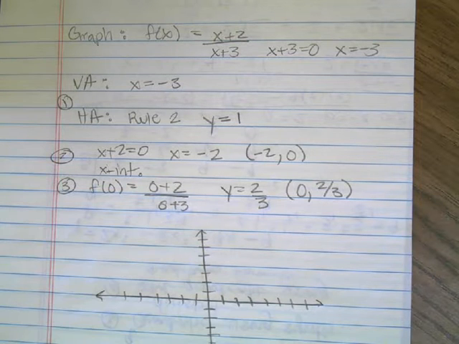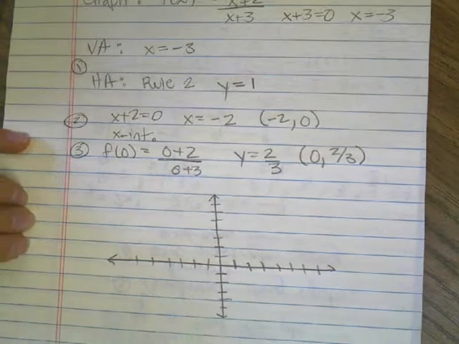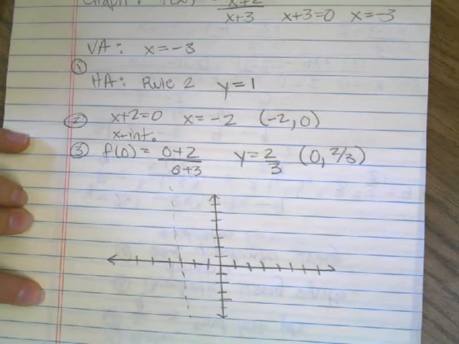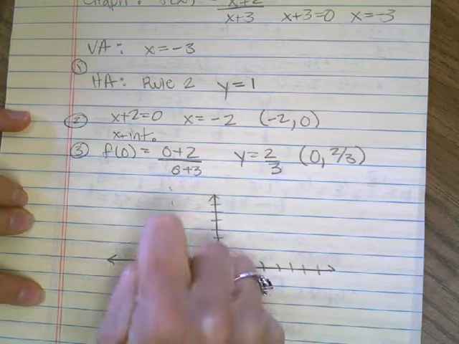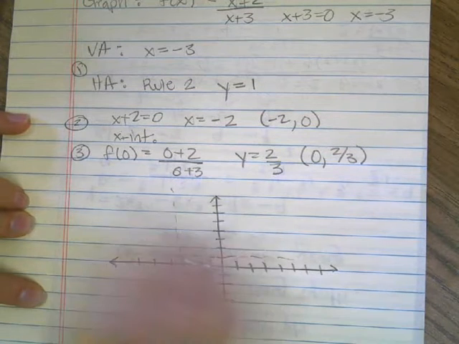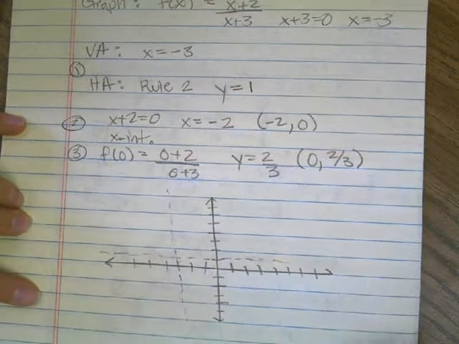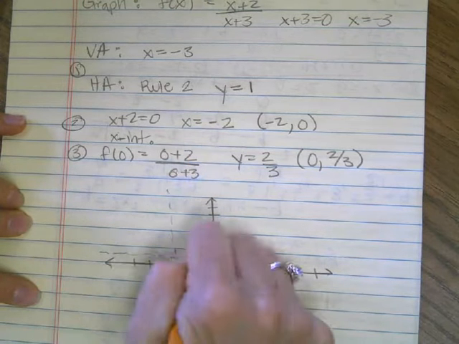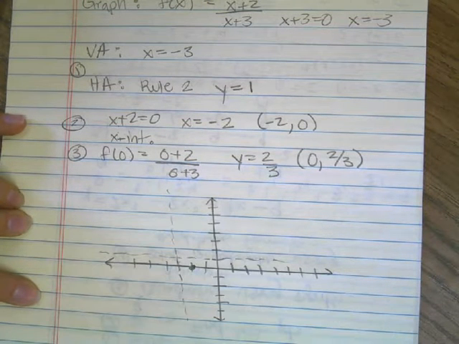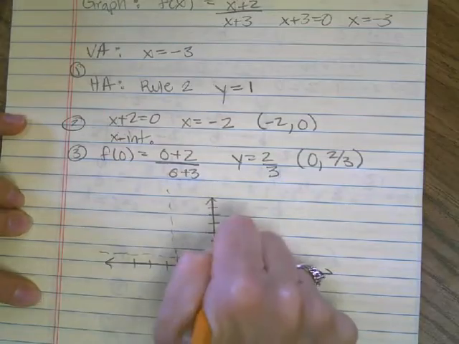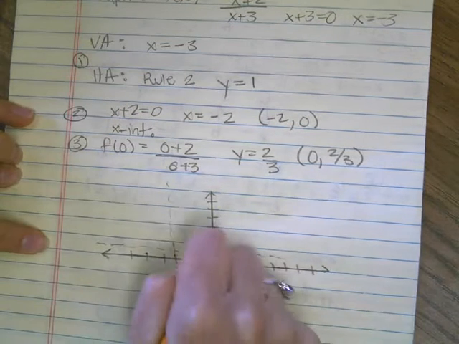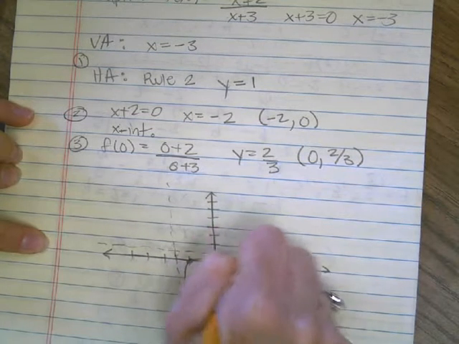Okay, so my vertical asymptote is x equals negative 3, so I go out to negative 3 and I draw the dotted line. My horizontal asymptote is y equals 1, so I go up to 1 and I draw a dotted line. My x-intercept here is x equals negative 2, so that's here. And my y-intercept is 2/3, so that would be right about here. I have 2 points on this side, so I can just follow the asymptote here, like this. It's not going to cross here, and it probably won't cross here, so that's one side.